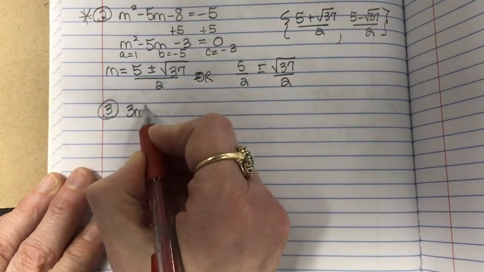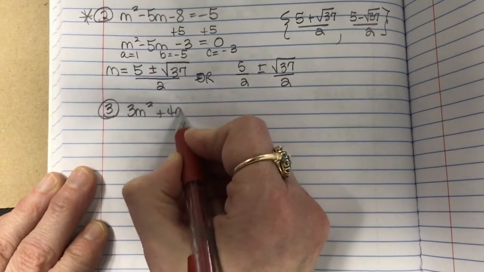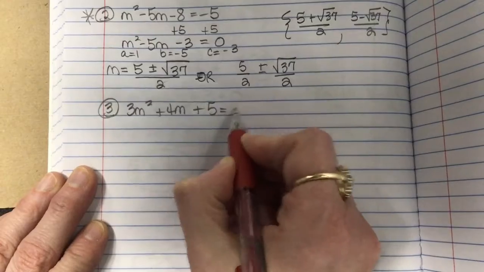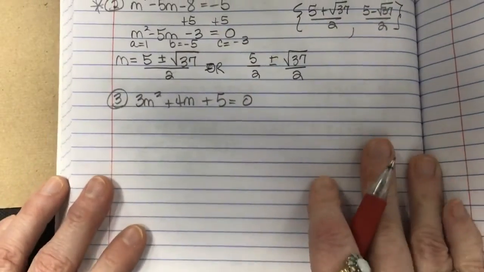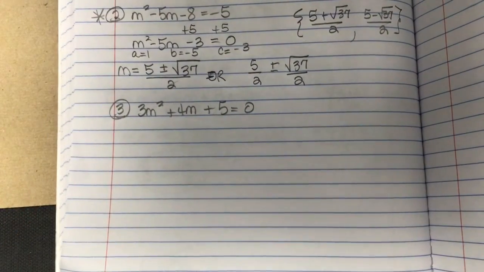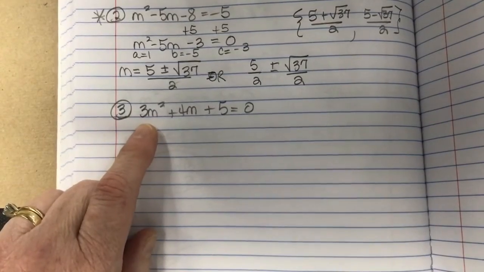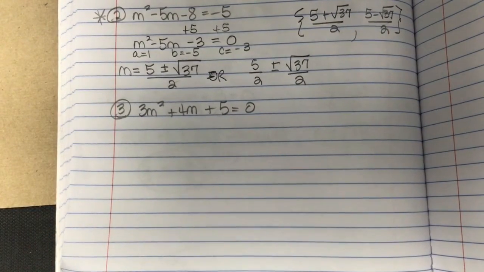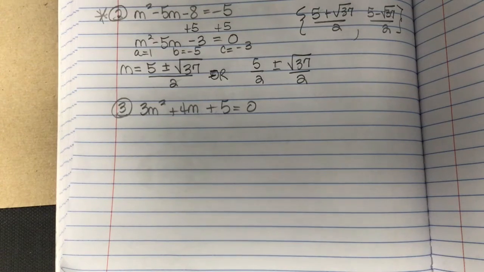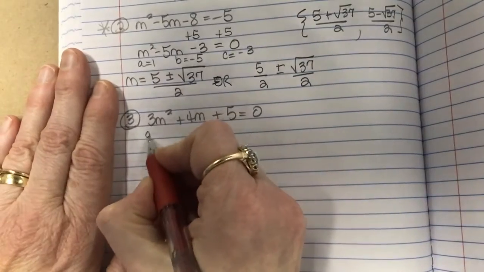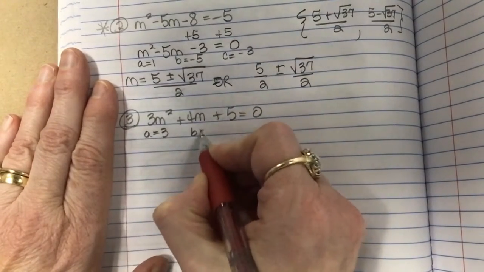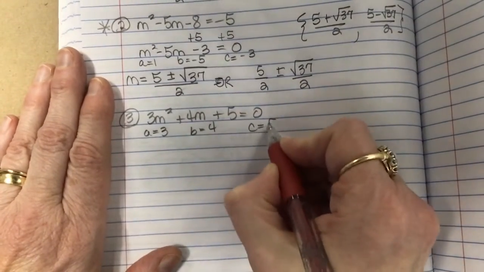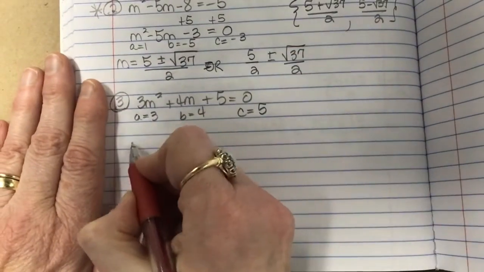3m squared plus 4m plus 5 equals 0. Now, I can't look at that and just know. I mean, I could think about it. I know this has to be 3 and 1. I know this has to be 5 and 1. Is there any way, with them all being positives, would give me a 4? Probably not. Just thinking about them, because they're all addition. A is 3, B is 4, and C is 5. So we'll just set it up.